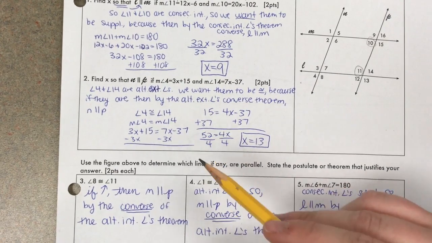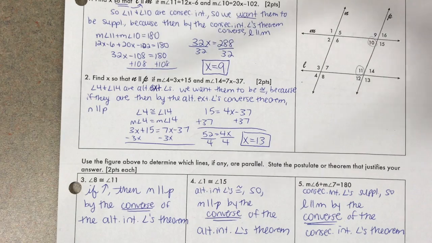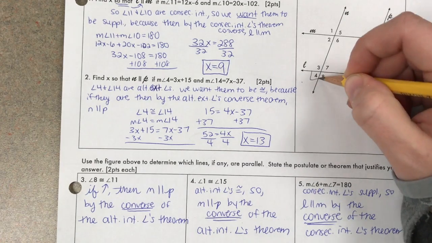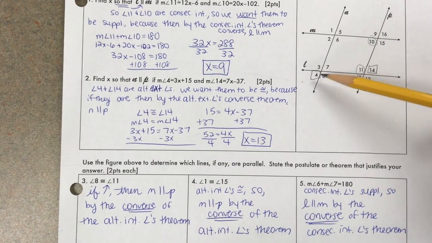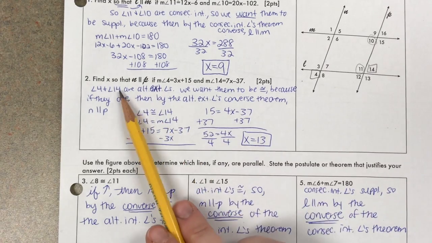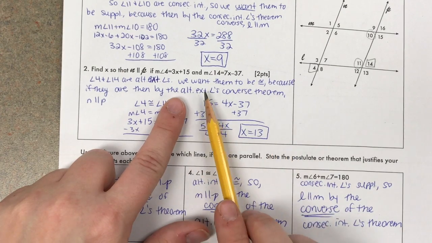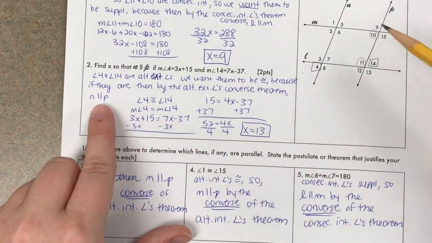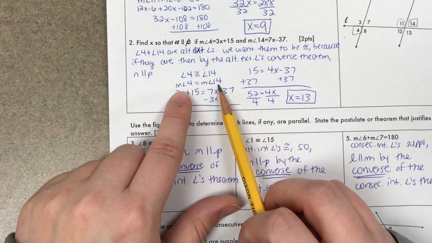For the next one, same idea. We want N and P to be parallel this time. So we are given information about angle 4 and angle 14. Angle 14 is right here, angle 4 is right here. Those are alternate exterior angles, regardless of whether those lines are parallel or not. We want them to be congruent because if they're congruent, then by the converse of the alternate exterior angles theorem, those two lines, N and P, would have to be parallel. So I'm going to set their measures equal and then use those expressions.